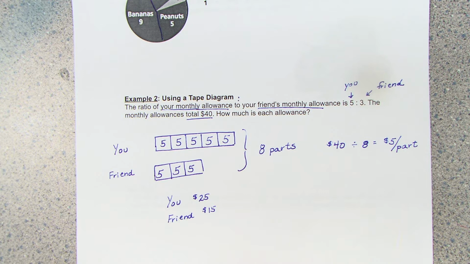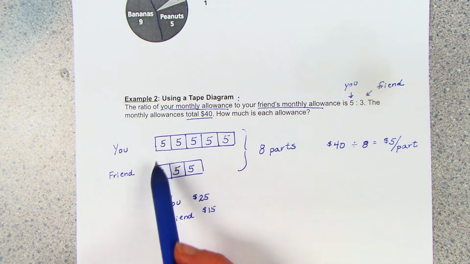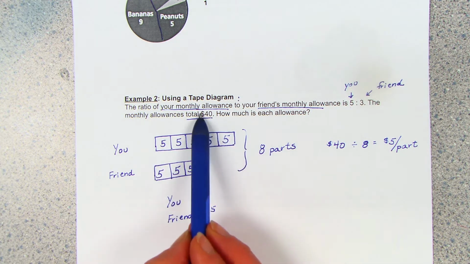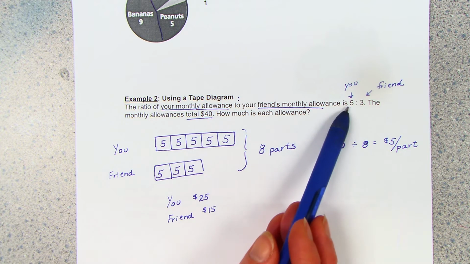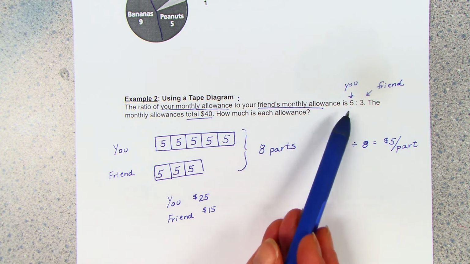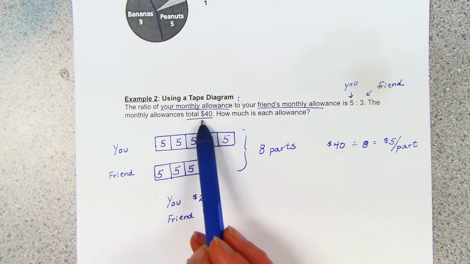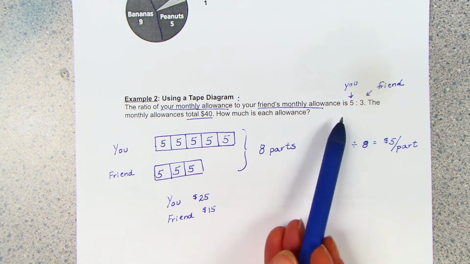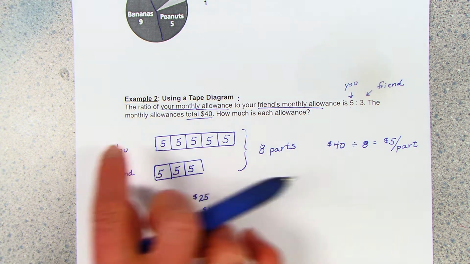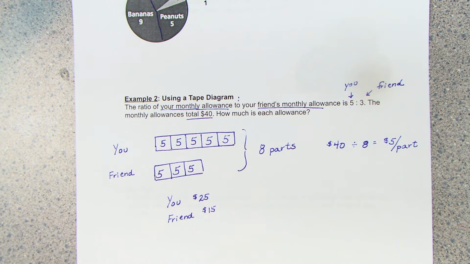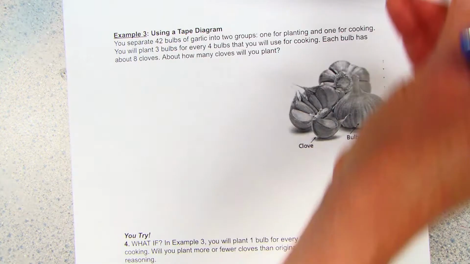Isn't that nice? Lots of times kids will try to take this total and they'll try to divide it by 5 and they'll get 8 and then that's confusing, or they'll take the 40 and try to divide it by 3 and that's confusing. Making that tape diagram really helps you to see what's going on and to get your thinking organized.